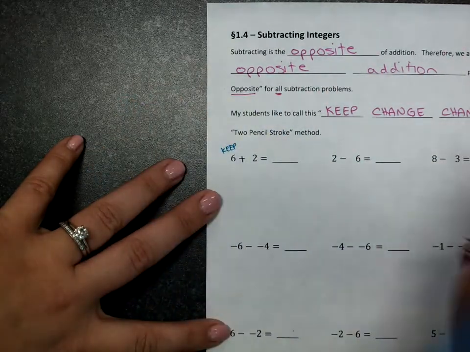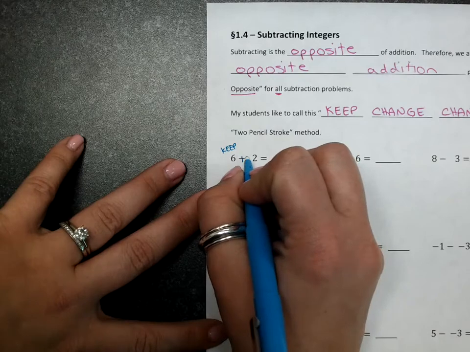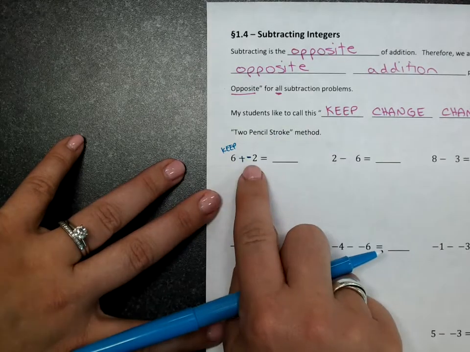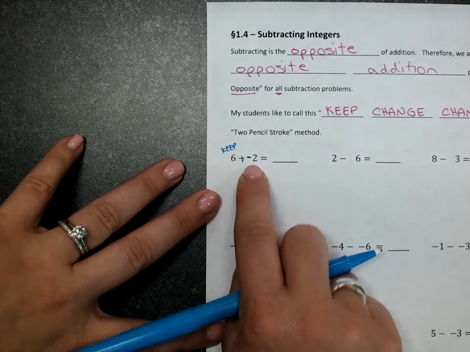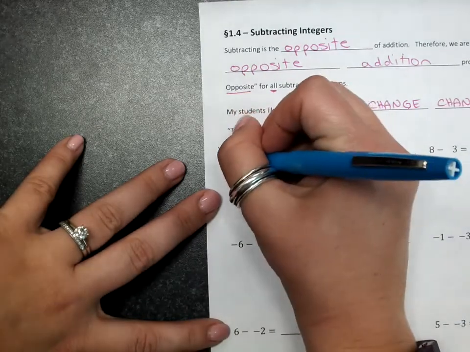The second change is to change the symbol on the second value. So it's keep, change.